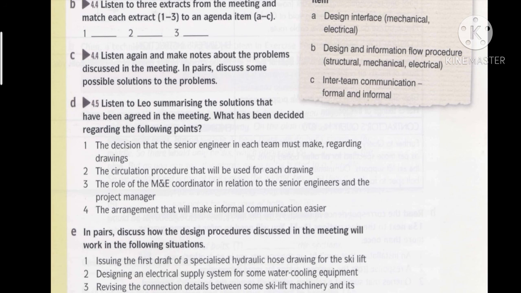Okay, number 2, the circulation procedure that will be used for each drawing. Again, the same as above. If the drawing is needed, the team will receive copies of all further revisions. If not, no further revisions will be issued to the team.